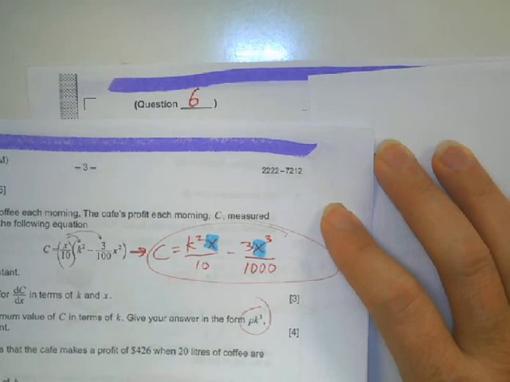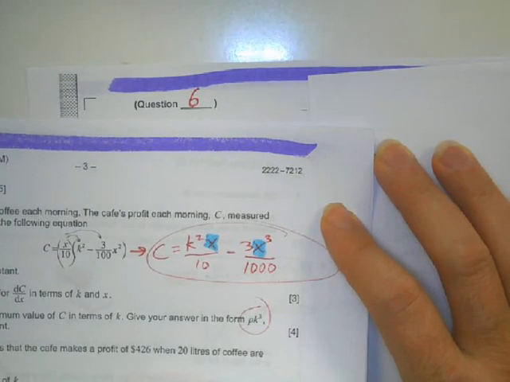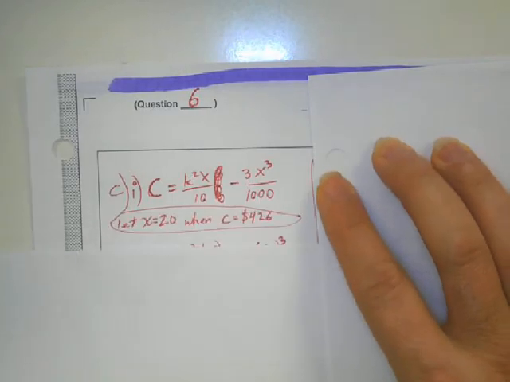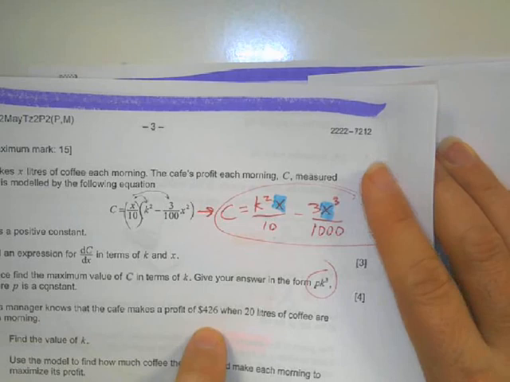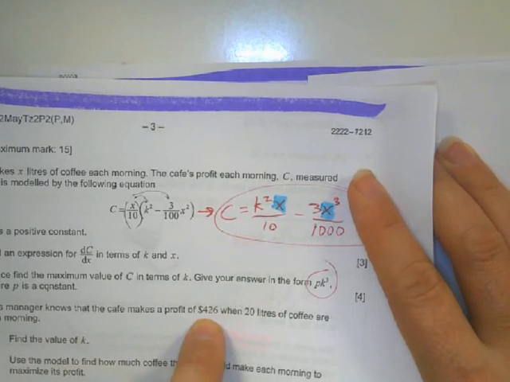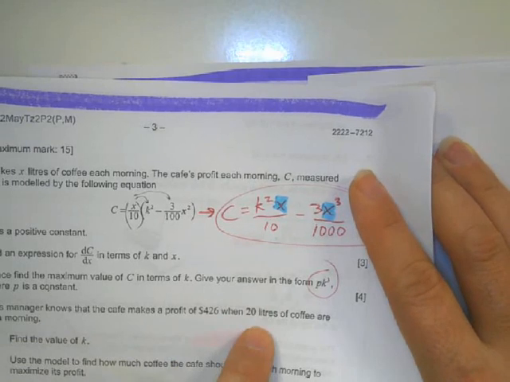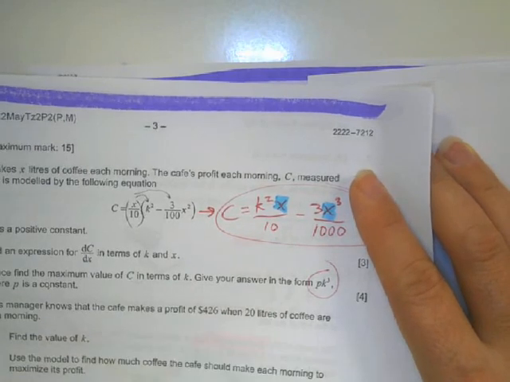Okay, so to find the value of k, they've told you when the profit is 426, we know x is 20 liters of coffee.